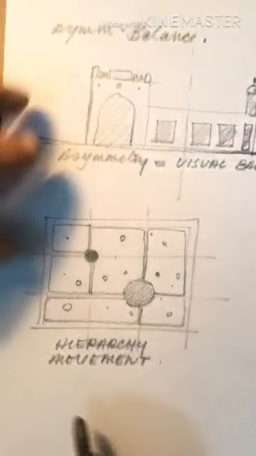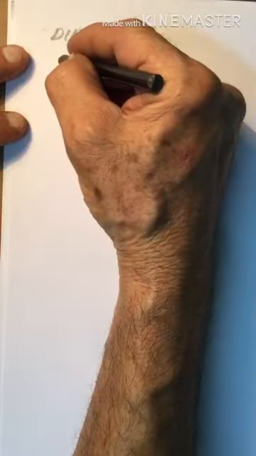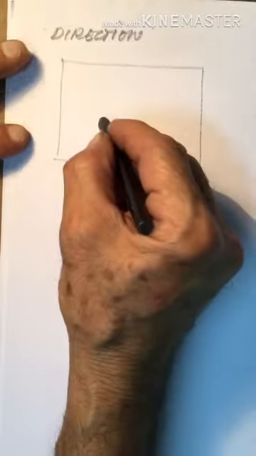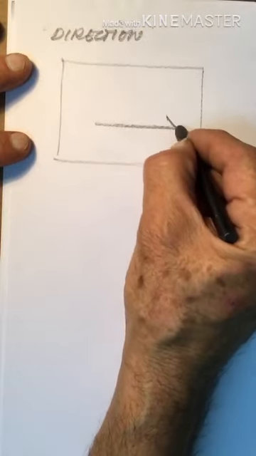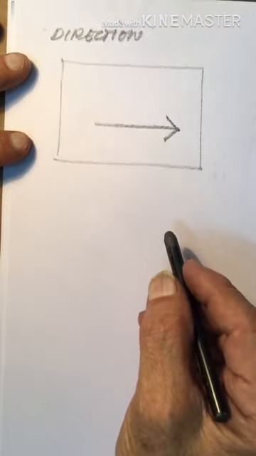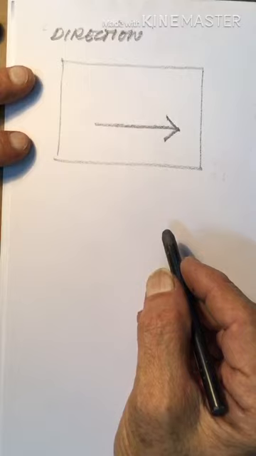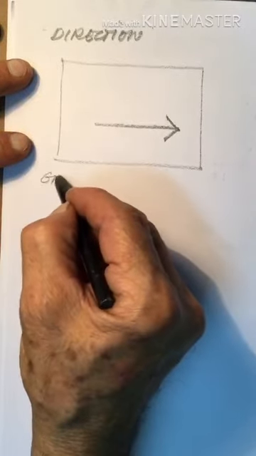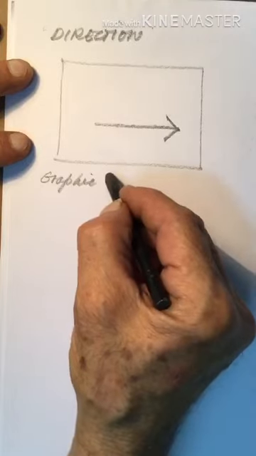Direction. If you have to create direction, how will you create direction? Direction is another design principle. It is very easy. Just take this and draw an arrow. Here you begin talking. You begin getting into graphic communication.